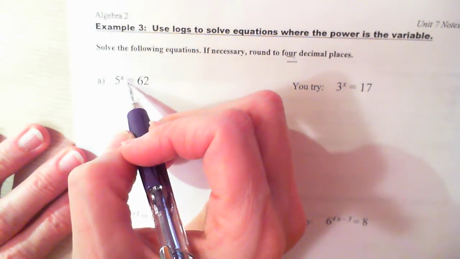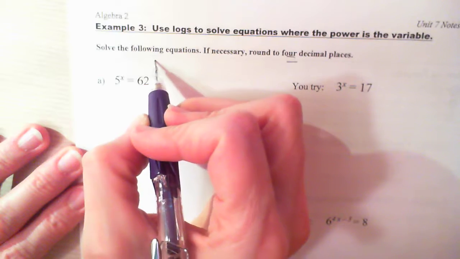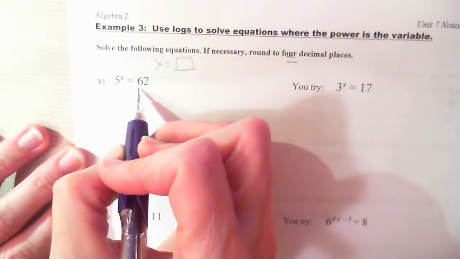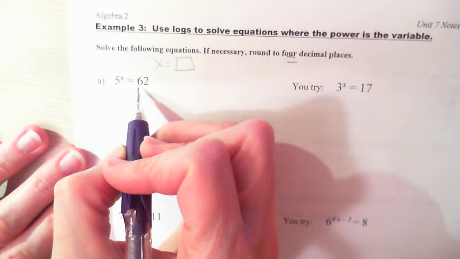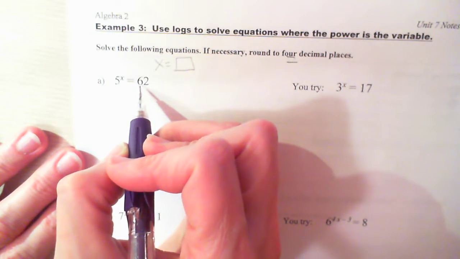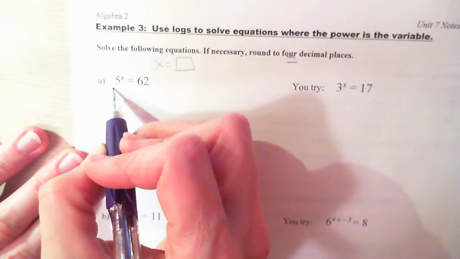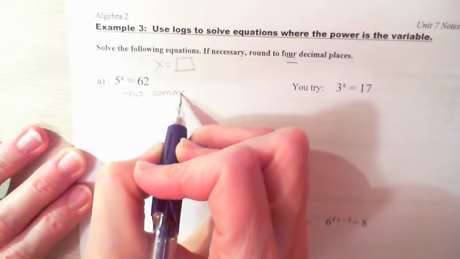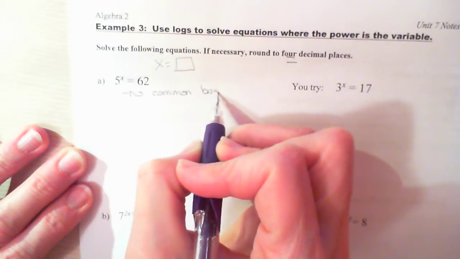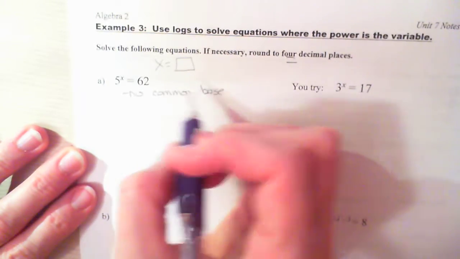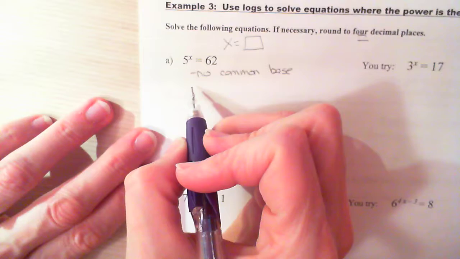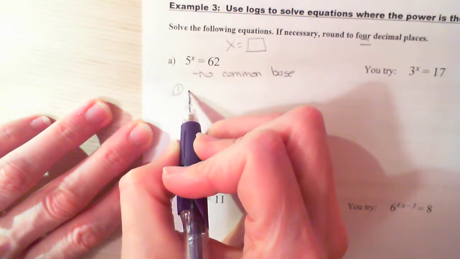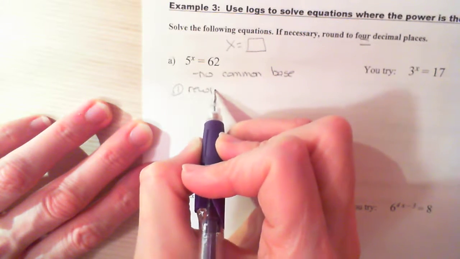Okay. Alright, so I want to solve. So remember, I want x equals a number. Now, if you try to find a common base here, there is no way you can write 62 as a base 5. So we cannot do what we did in Unit 6, where we found a common base. So there's no common base. So what we're going to do instead is we're going to rewrite as a log.